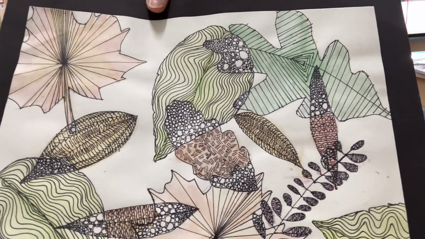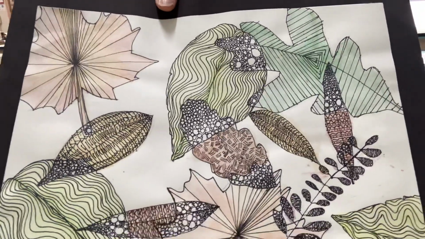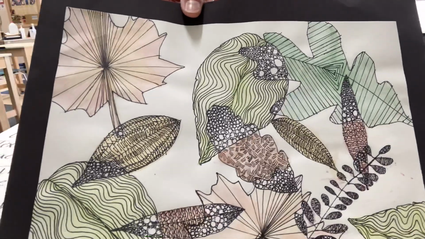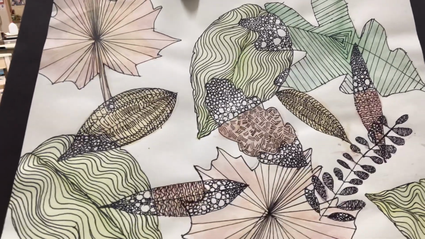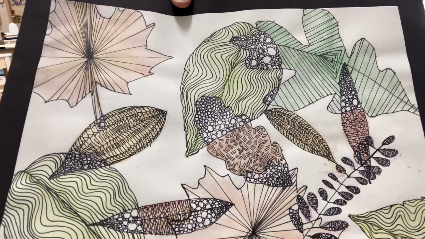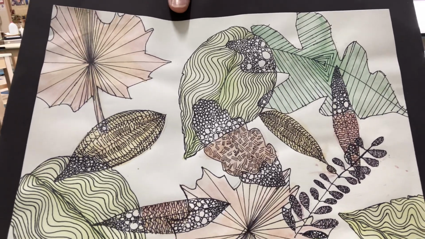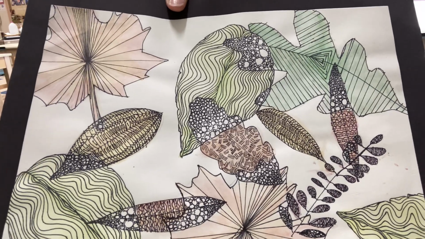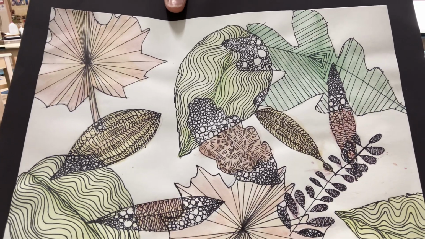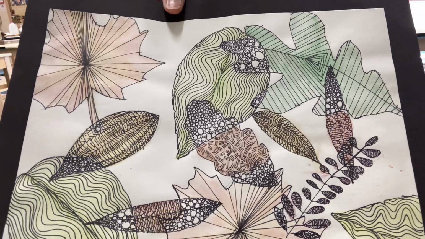And then the background is left blank. But notice, the whole design in and of itself is using the whole space of the paper. So there's an equal amount of what's being drawn and what's being left blank.